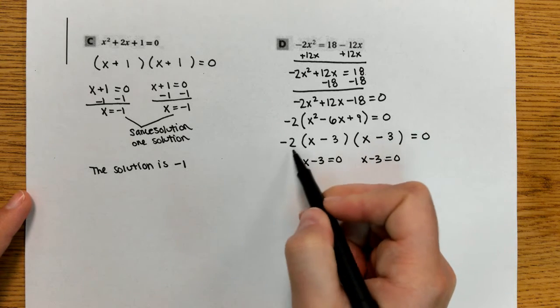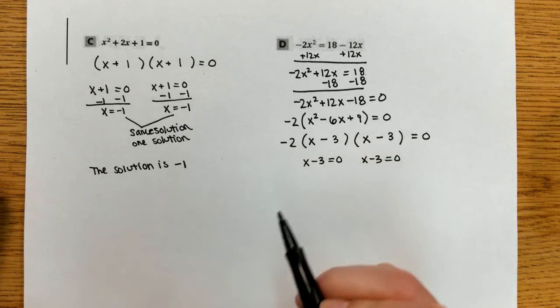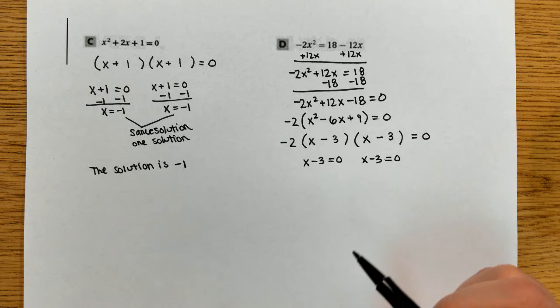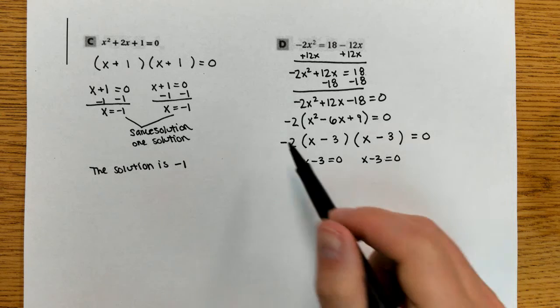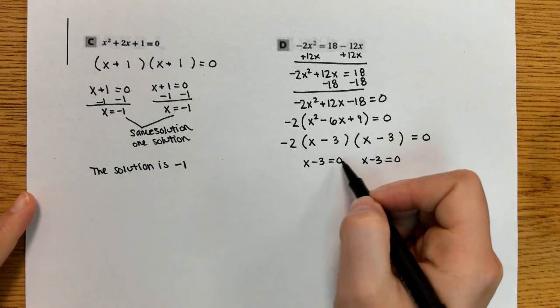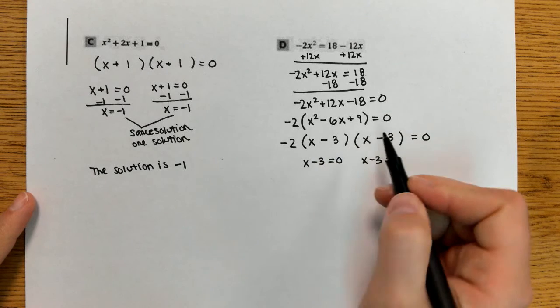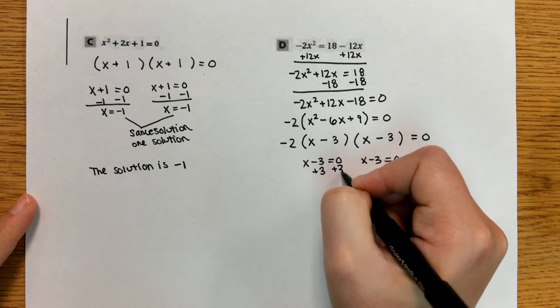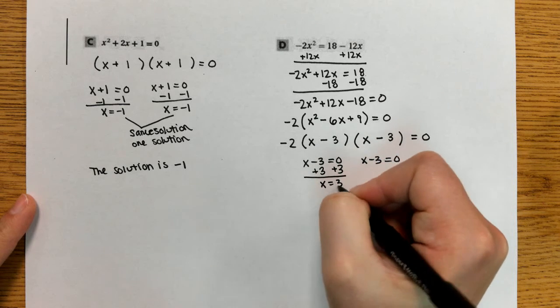And the reason why we're not concerned with this negative 2 is because negative 2 can never equal 0. Therefore, it's not going to get the product of these three terms to equal 0. So the only thing that can get 0 is going to be these parentheses. So I'm going to add 3 to both sides. So we get x equals 3.